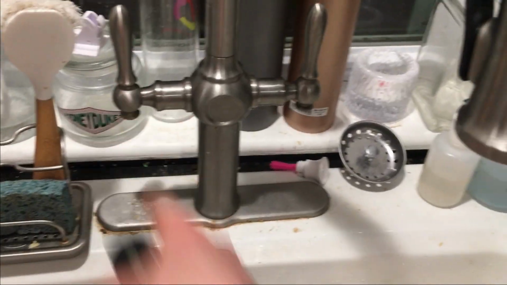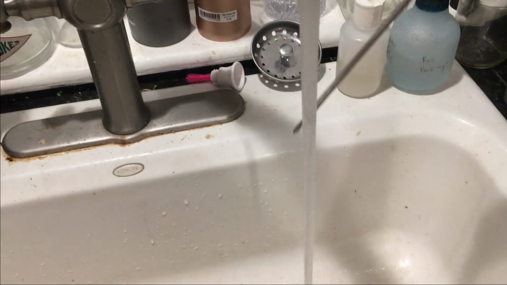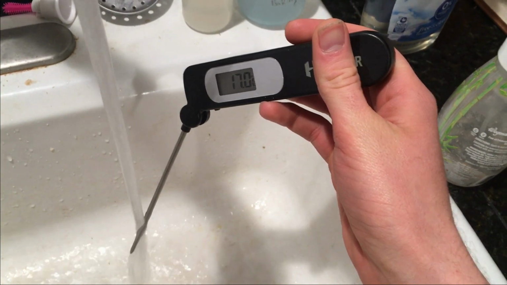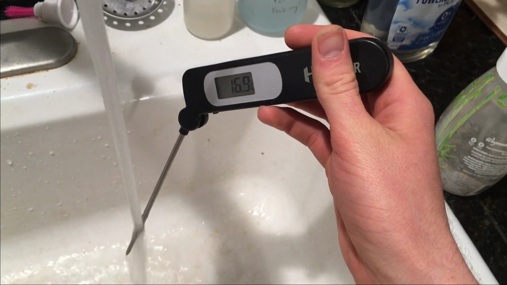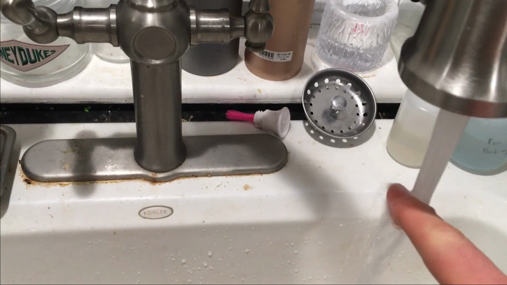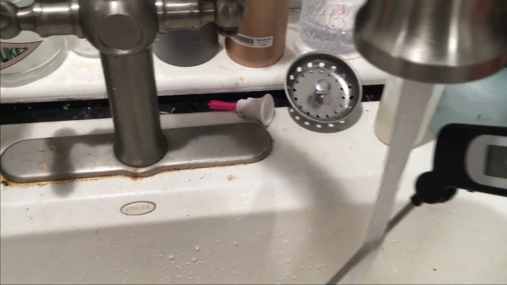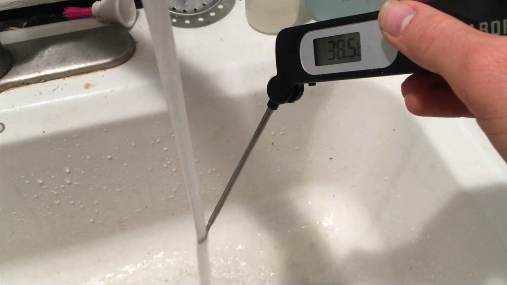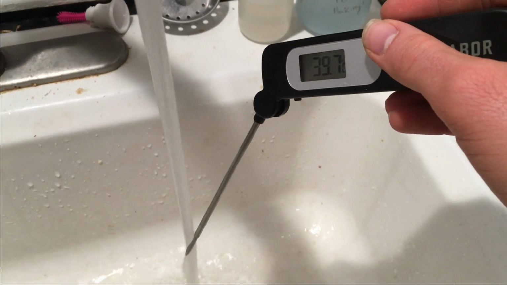So here I have a sink, a cold tap, and a hot tap. The cold water is about, I don't know, maybe 16 or 17 degrees C. The hot water is considerably warmer. Let me just give it a minute to warm up. It's about 40 degrees C.